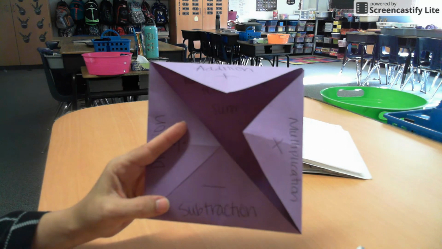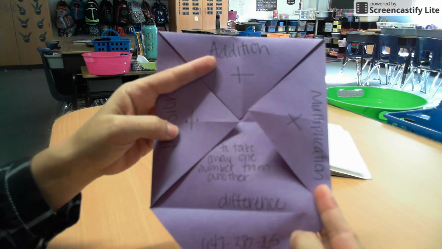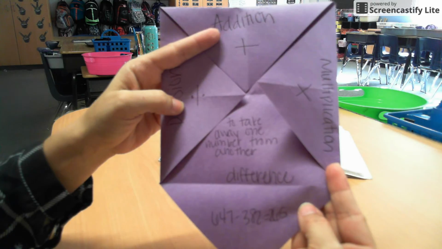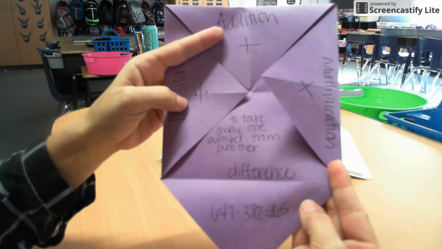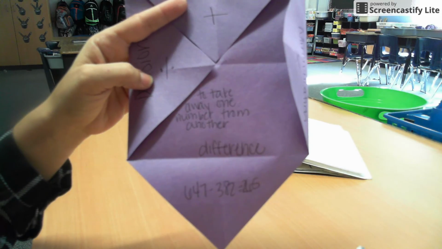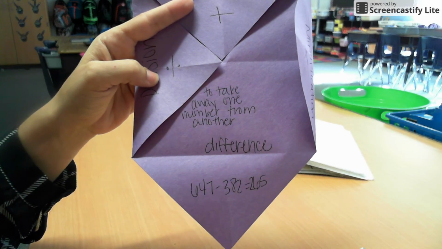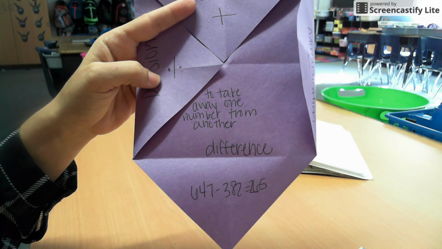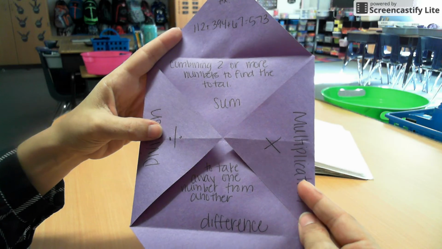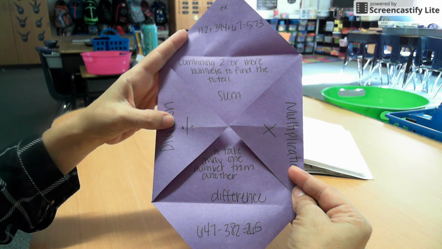All right, so now we're going to go to the opposite flap. We're going to go to subtraction. Subtraction is to take away one number from another. It's the difference. So my example is 647 minus 382 equals 265. So now we have our addition and our subtraction. So make sure you have that written down.